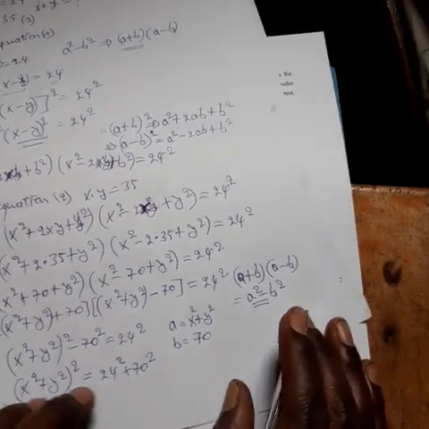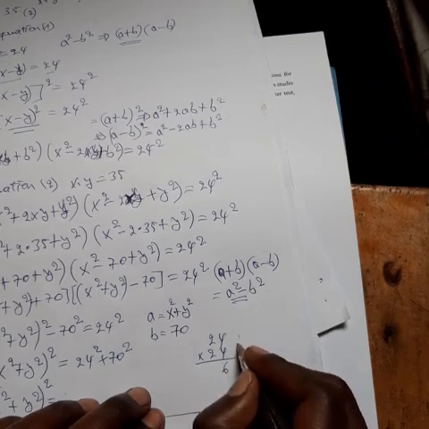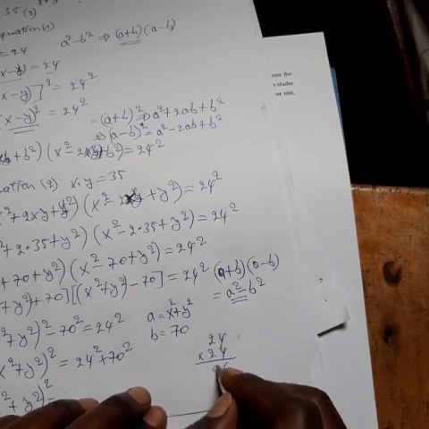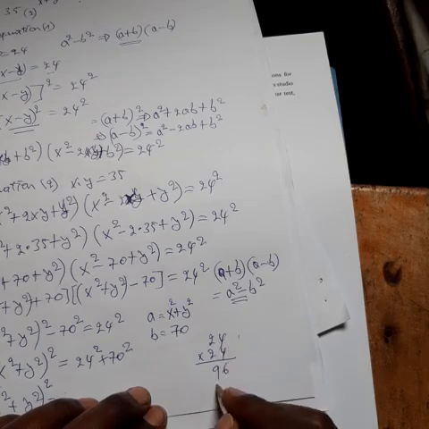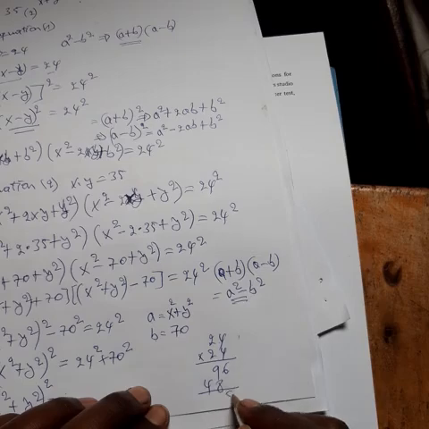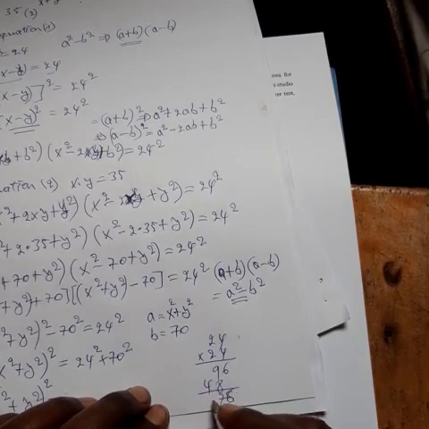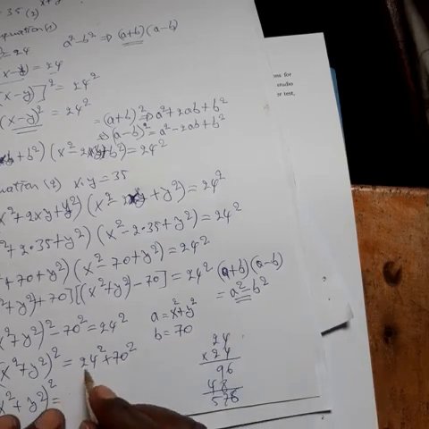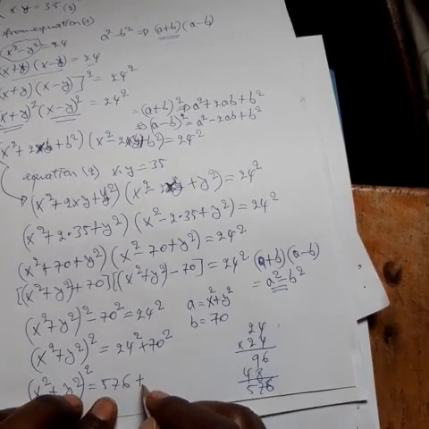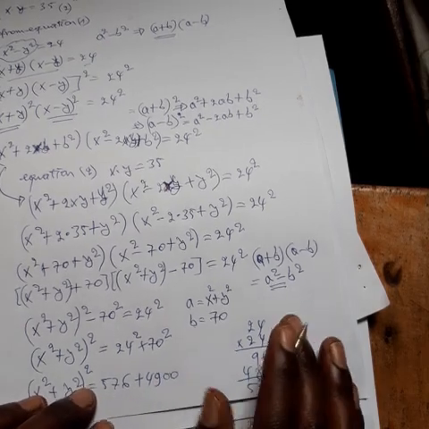Okay. So x squared plus y squared will be equal to 24 times 24, it will be 576, plus 49, 00, okay.